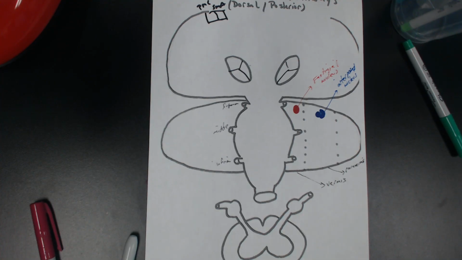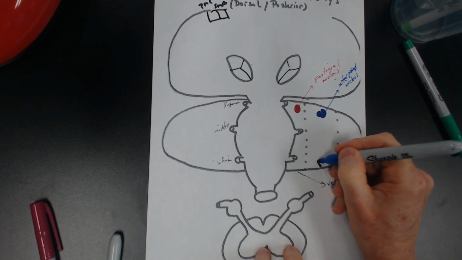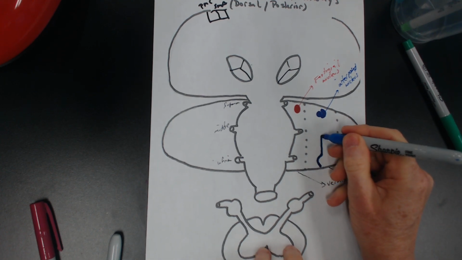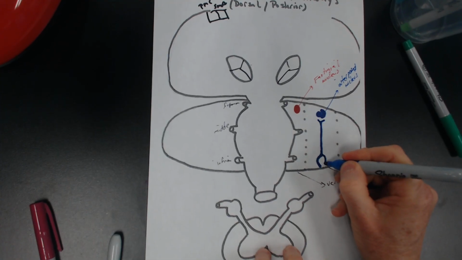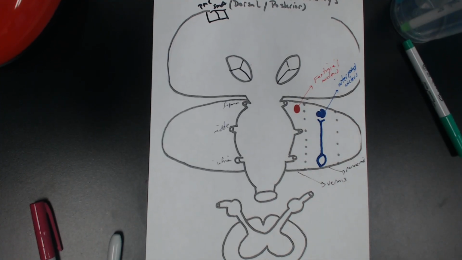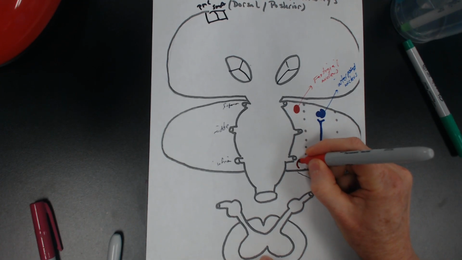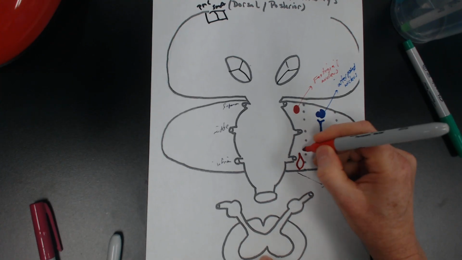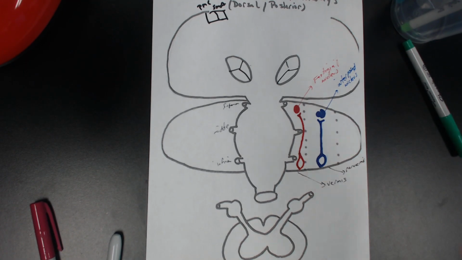Each particular region also has its own Purkinje cell, and that Purkinje cell is already synapsed with its particular nucleus. So we have a Purkinje cell here for the paravermal region, and we also have a Purkinje cell here for the vermal region.